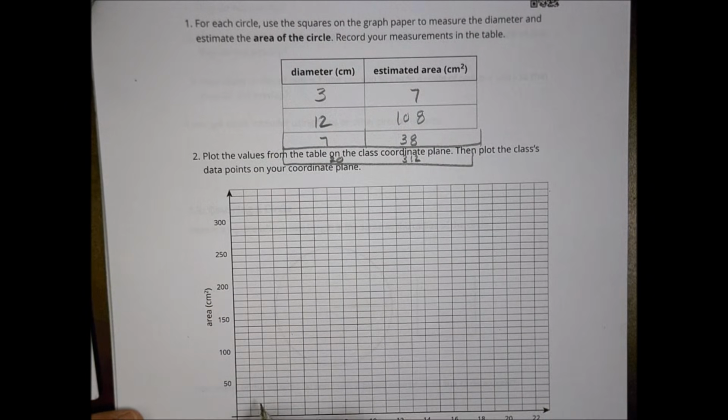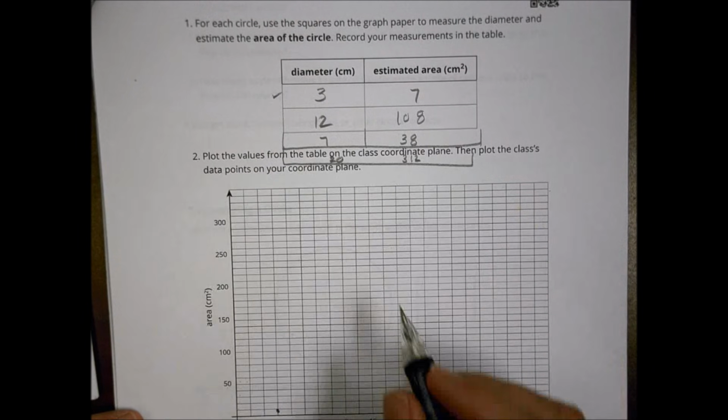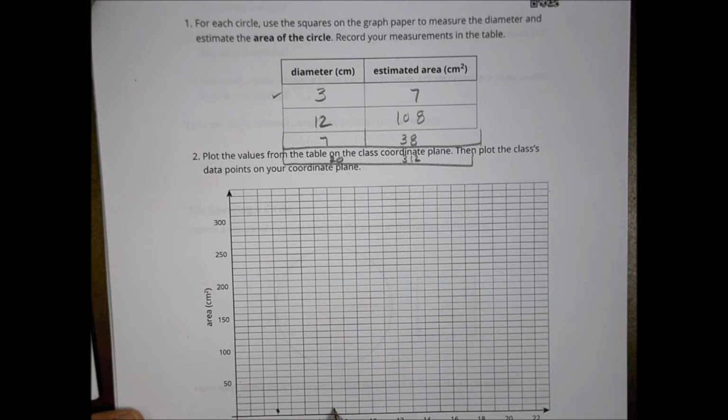So when I take 3 over here, and I'm at 3 and 7, I can see that I'm counting up by tens, 10, 20, 30, 40, 50. So 3, 7 is going to be right about here, pretty low down. There's 3, 7. All right, check. My 7, 38 is here, and 38 is going to go 10, 20, 38. So it's going to be about here for 7, 38.